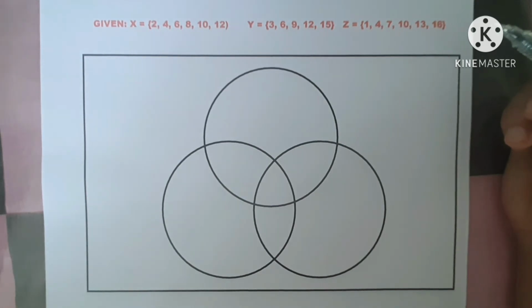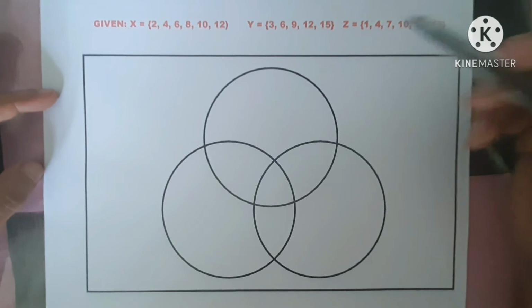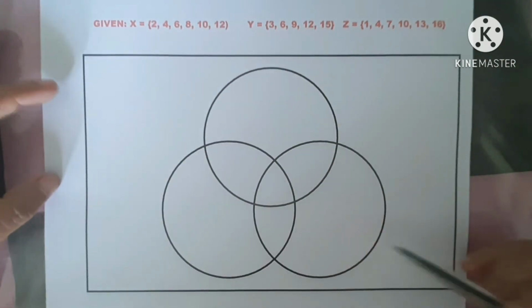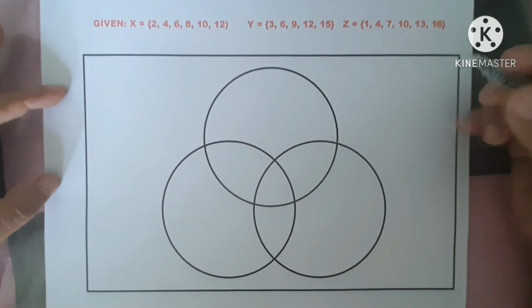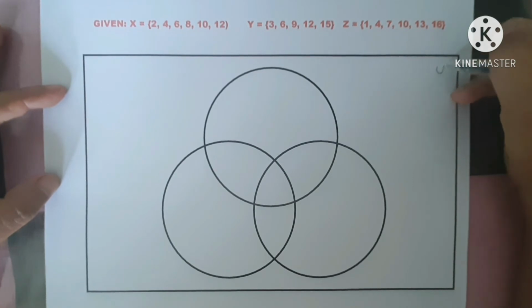Alright, so let's now proceed to using a Venn diagram to show the relationship of these 3 sets, set X, Y, and Z. Now, if you can remember, in a Venn diagram, we have a rectangle which represents our universal set. And so I will write here U because this is the universal set.